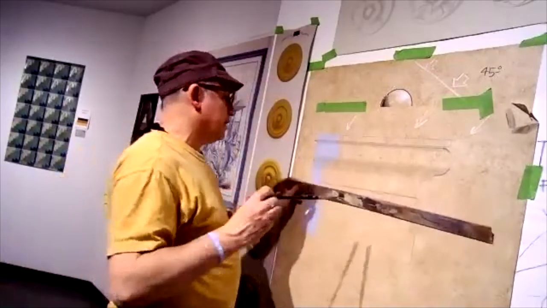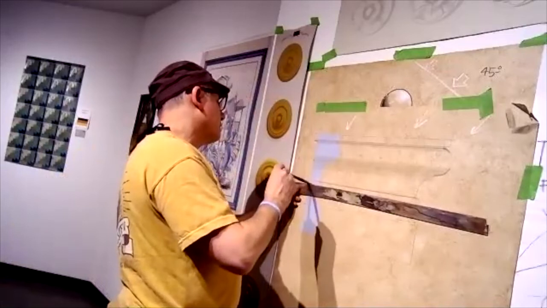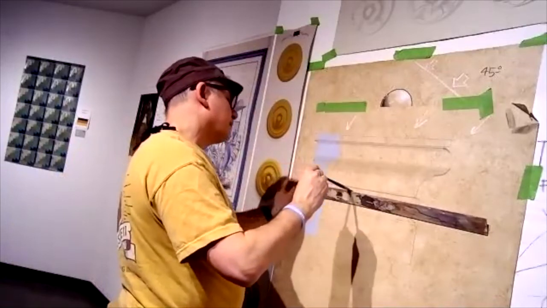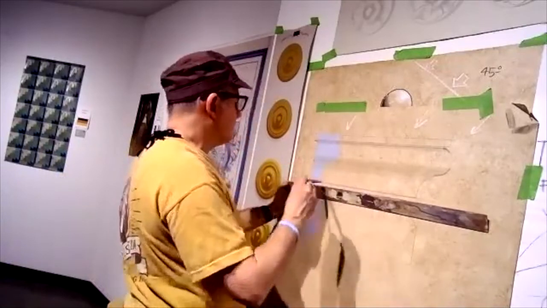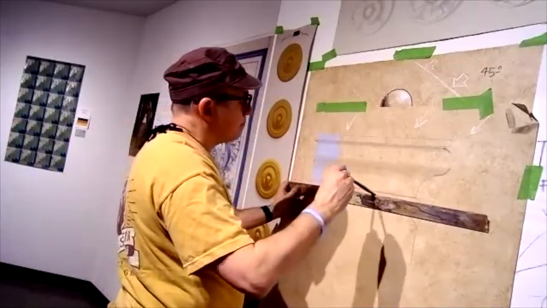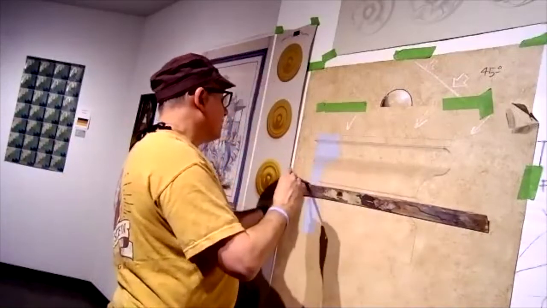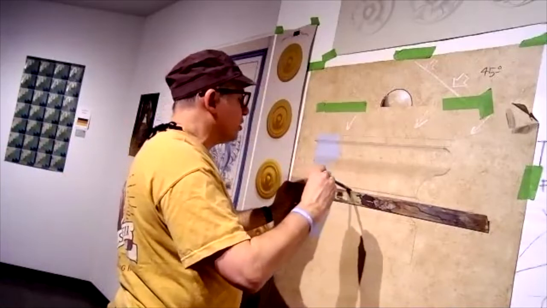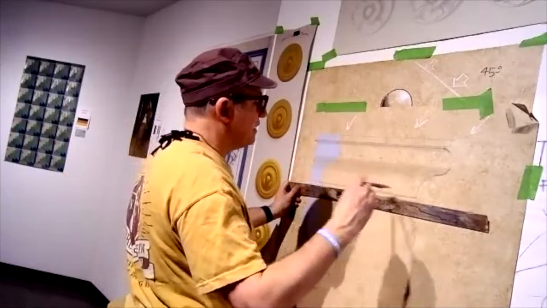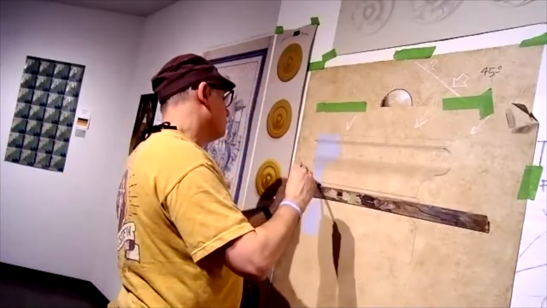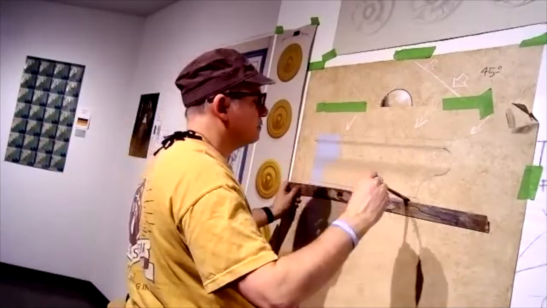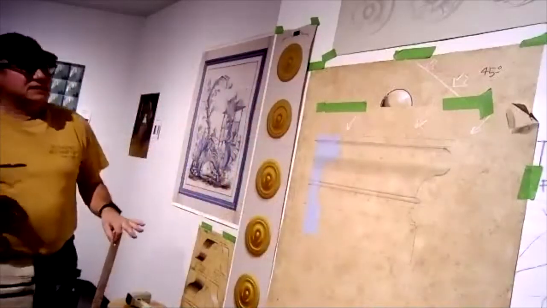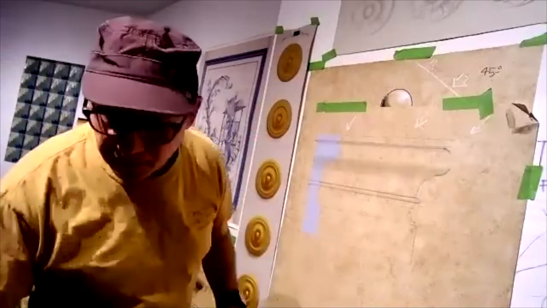Loading this up here. Right on the edge of the pencil. And as I'm going up, I'm just going to move the brush slightly upward to get a nice little fade in there. There we go. See, it's already, look at the profile. And it's still soft enough.